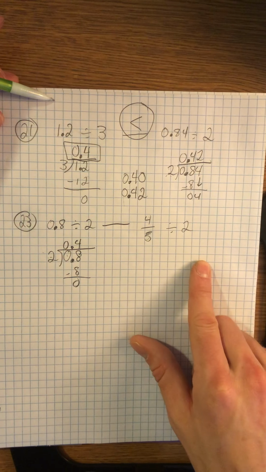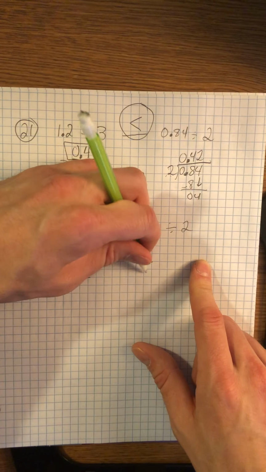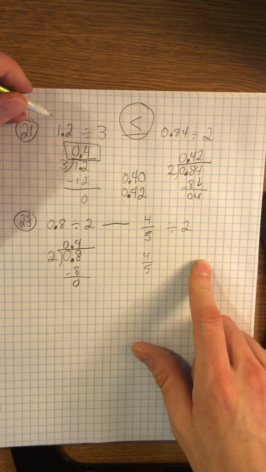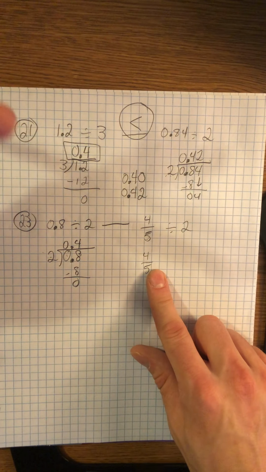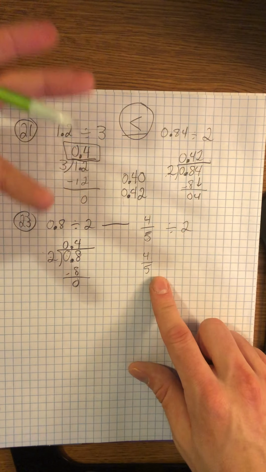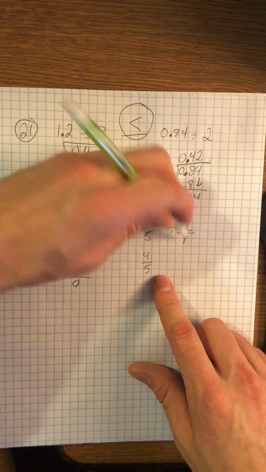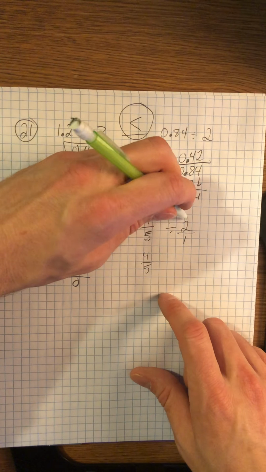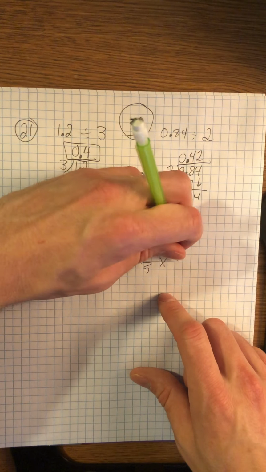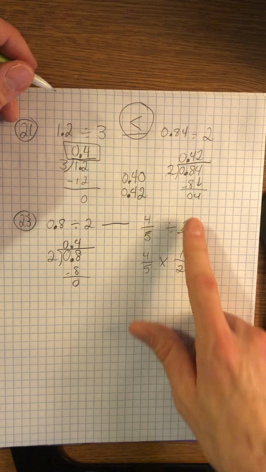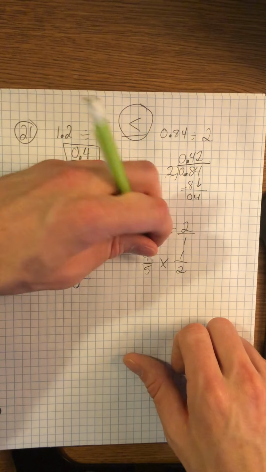Alrighty, over here. How do we do this? Who remembers? Hubert? No, that's not how you do it. Okay, you gotta flip the guy and multiply, Hubert. Flip the guy and multiply. Don't flip the first guy, flip the second guy. So 2 is actually 2 1s. Flip the guy and multiply. That's the reciprocal of 2.